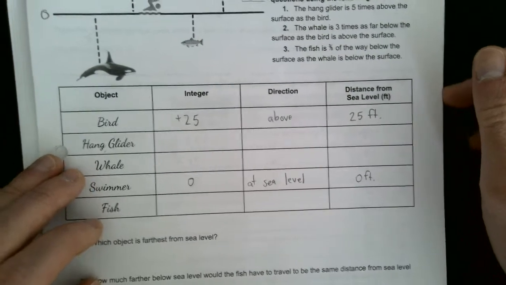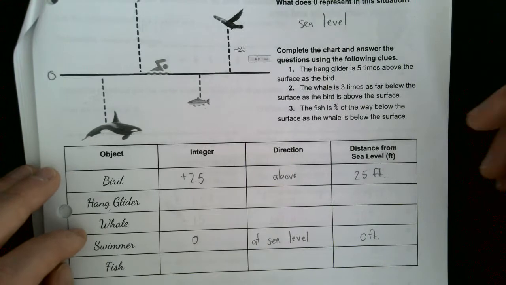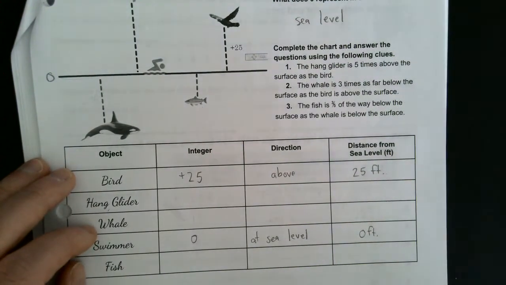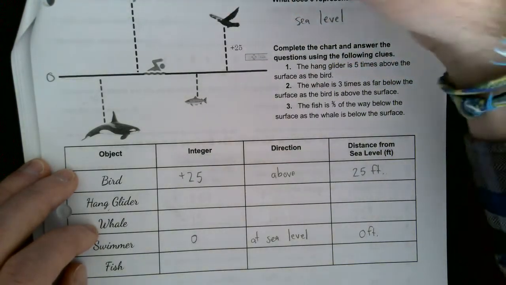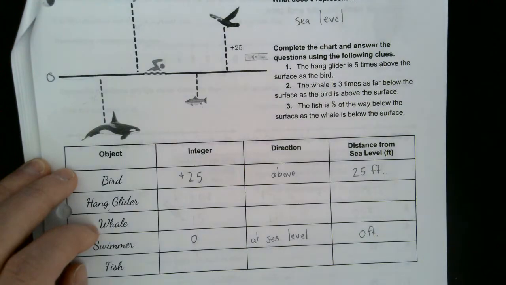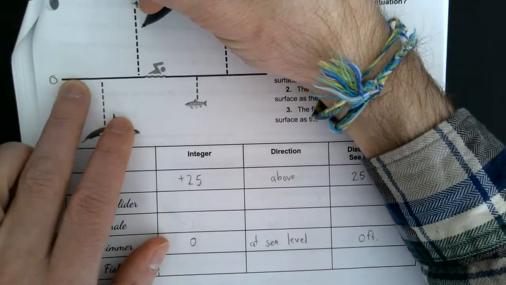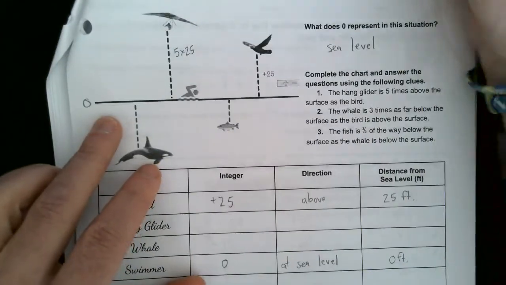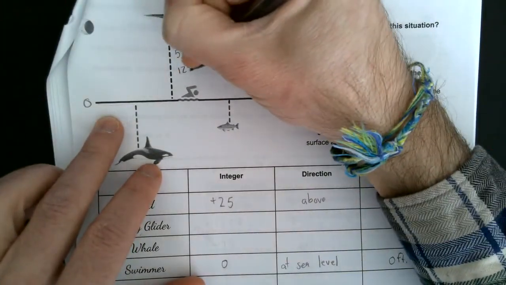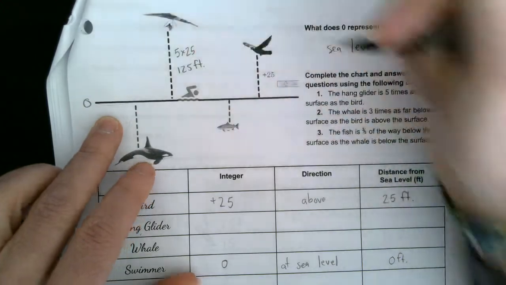All right, let's use the clues to figure out the other values here. The hang glider is 5 times more above the surface than the bird. Okay, well, here's the bird, 25. So it would be 5 times 25. That's like 5 quarters. 5 quarters is $1.25, so it must be 125 feet.